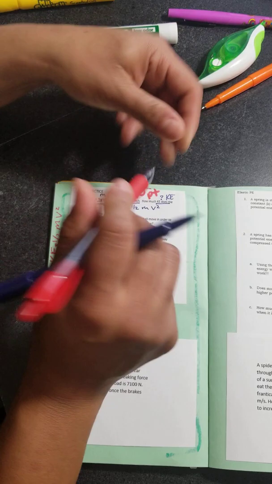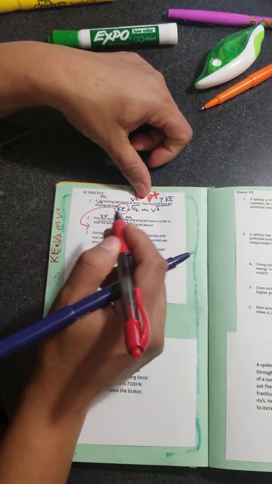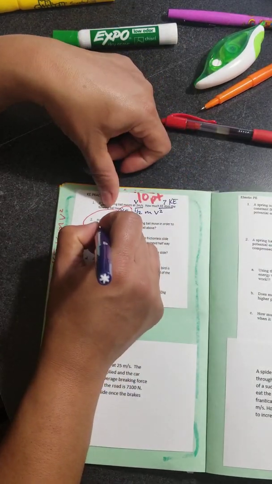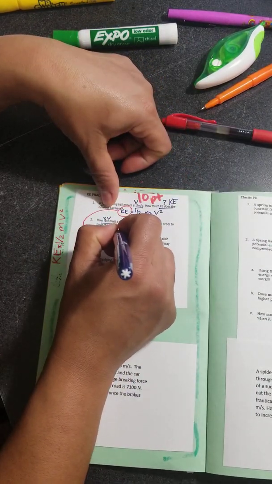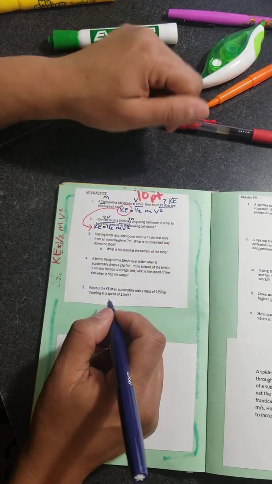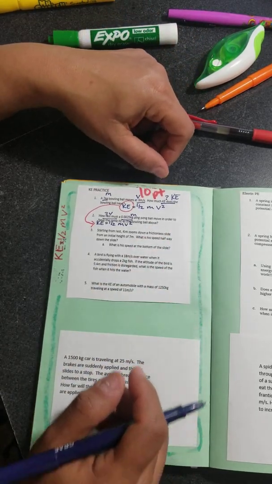So whatever the KE is over here, you're going to bring it over here and plug it into the equation KE equals 1/2 mv squared. You're going to solve for velocity. Do not forget to square root it. This page is worth 10 points.